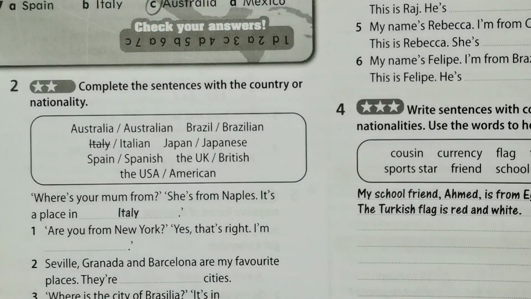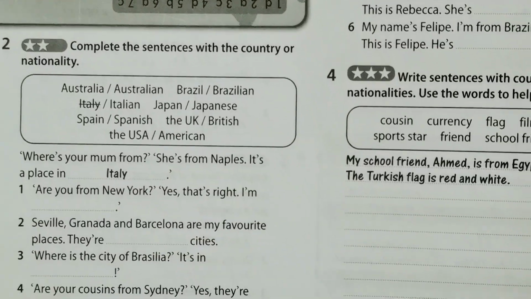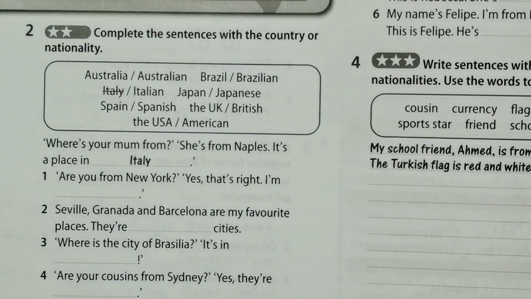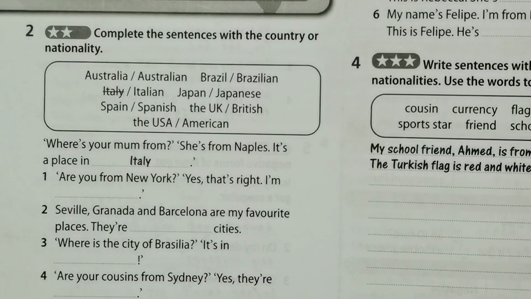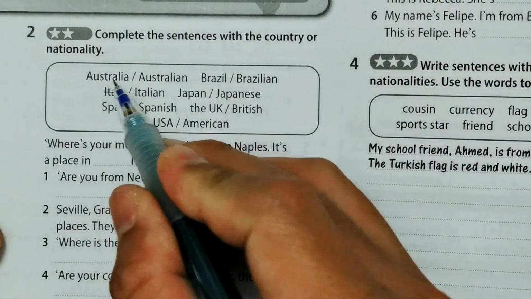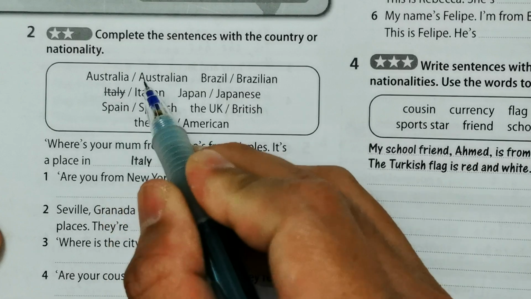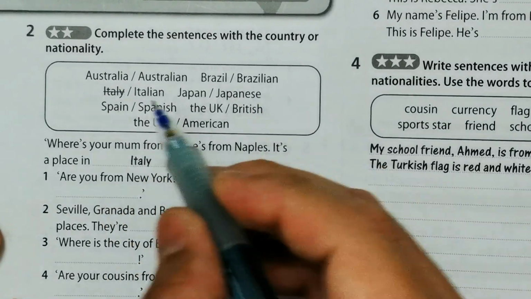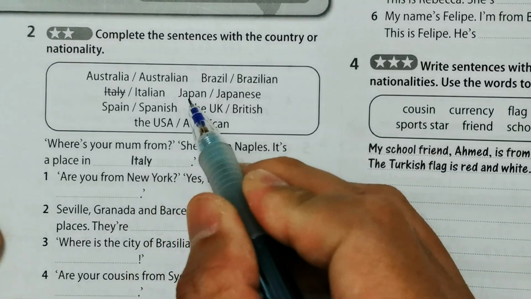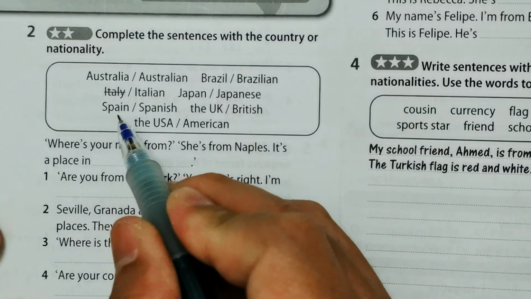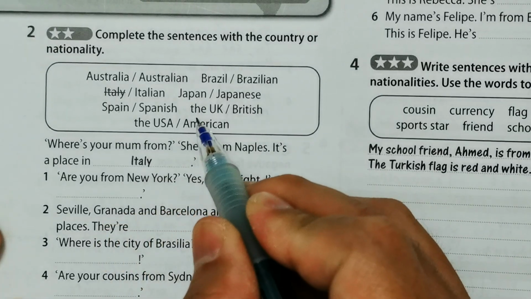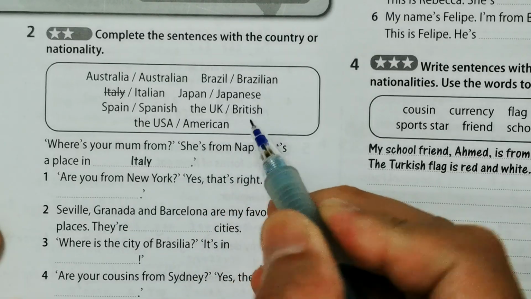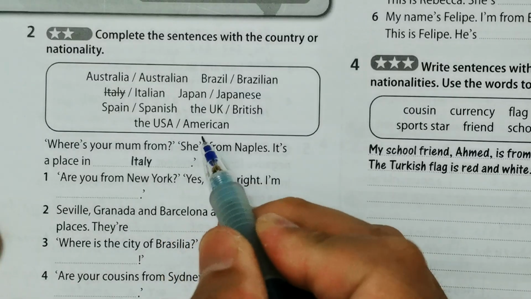Next, we move on to activity 2. Complete the sentences with the country or nationality. We have Australia, the country, and this is its citizen: Australian. Brazil, Brazilian. Italy, Italian. Japan, Japanese. Spain, Spanish. And then the UK, its people are called British. The USA, American.